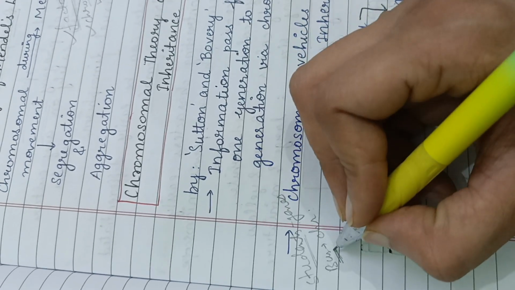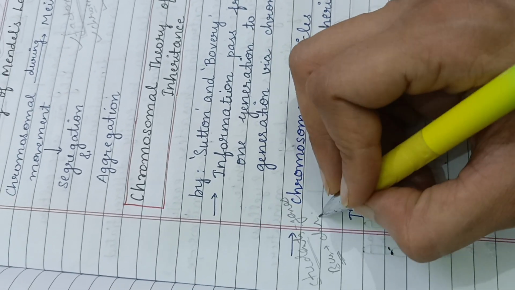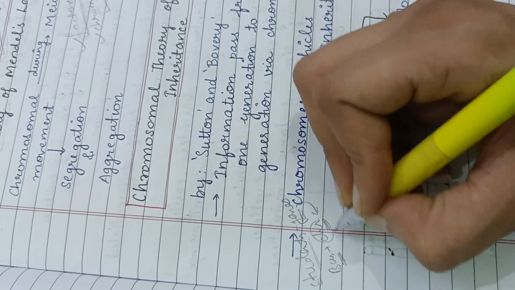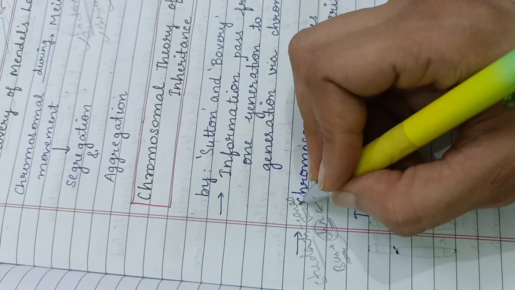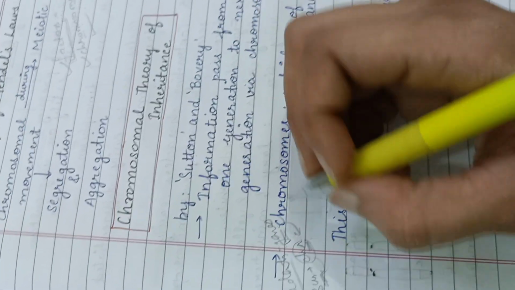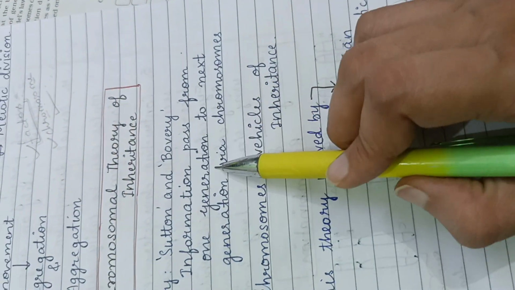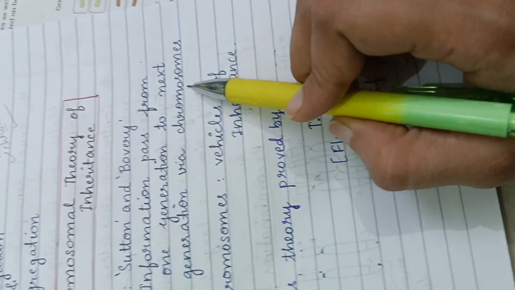Similarly, genes travel through chromosomes. So what does it mean? That information passes from one generation to the next generation via chromosomes.